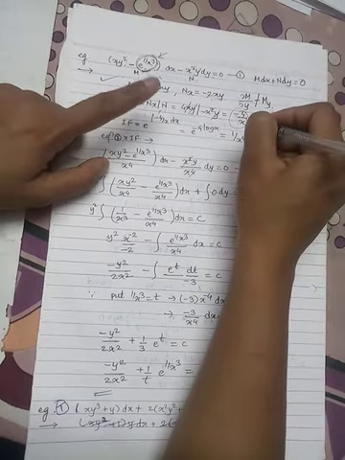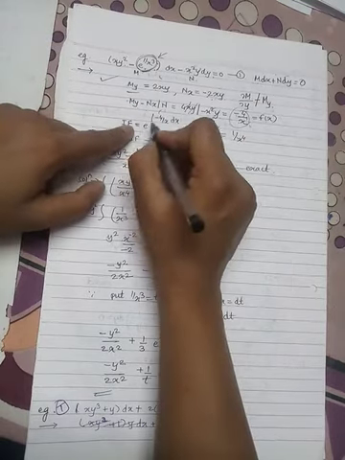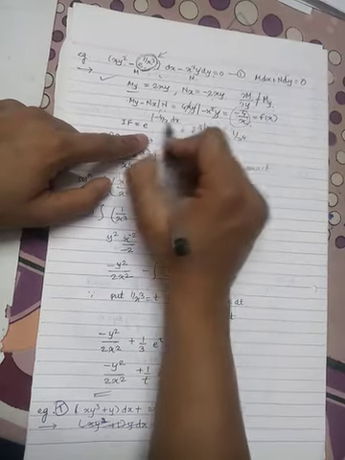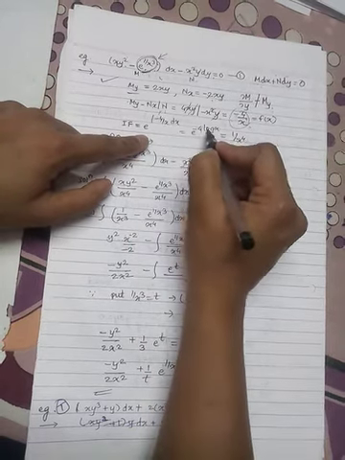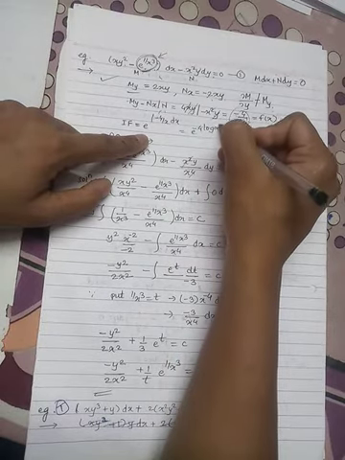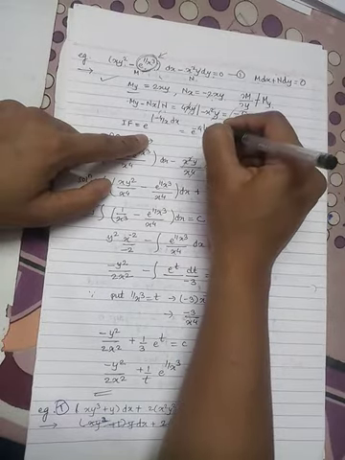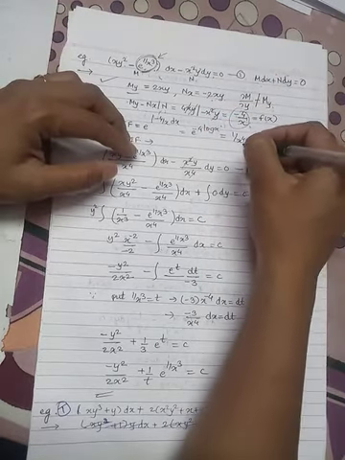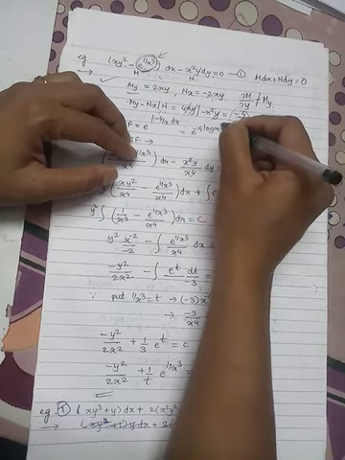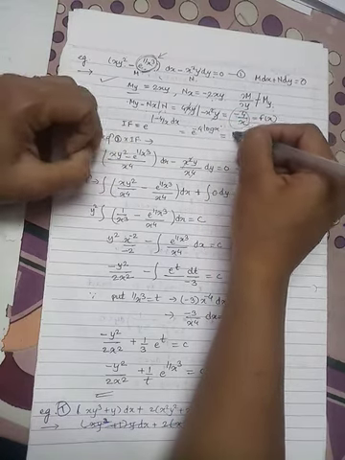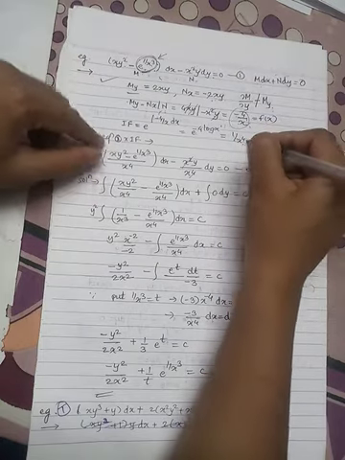That is not your integrating factor. The IF formula is different. IF equals e raised to integration of f(x) dx, which is minus 4 by x dx. So e raised to minus 4 times the integration of 1 by x, which is log x. Take minus 4 in the power. So e raised to log x raised to minus 4. The e and log get cancelled; you can directly write the answer. So the answer is x raised to minus 4, which means 1 upon x raised to 4.